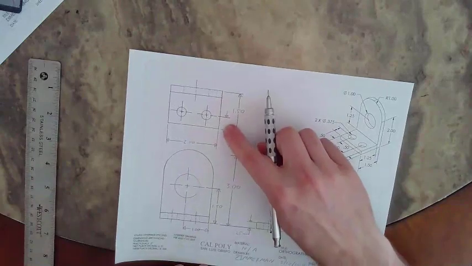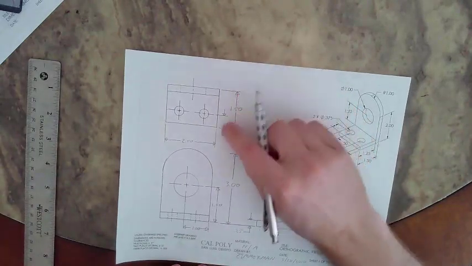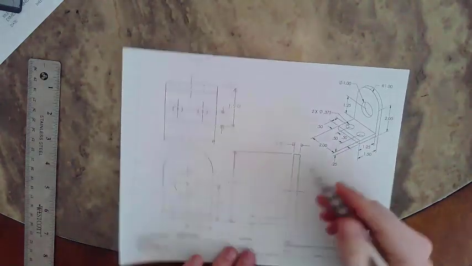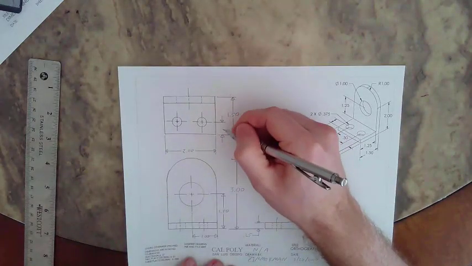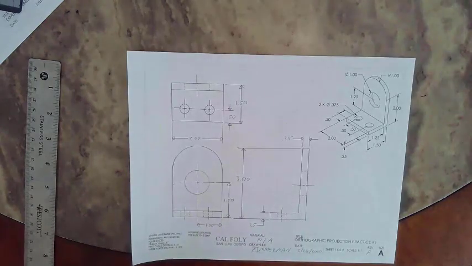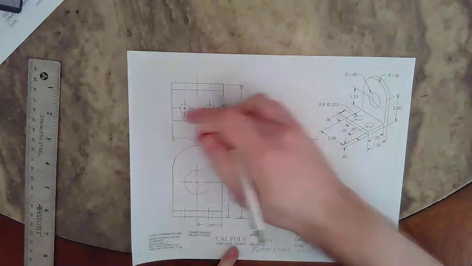Now, this is smaller than that dimension. I couldn't fit the dimension and dimension lines neatly, but it's larger than these ones. So I can have the dimension lines outside and then place the dimension inside. So that dimensioned both of them.